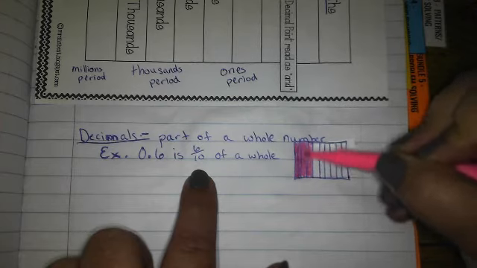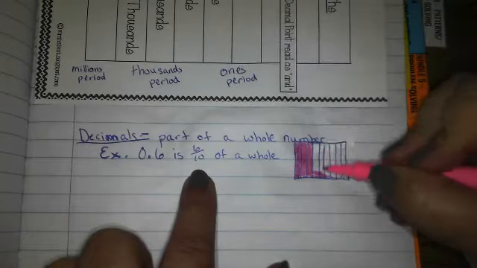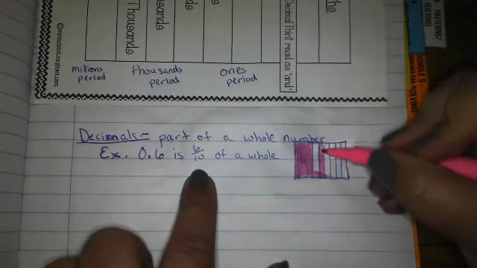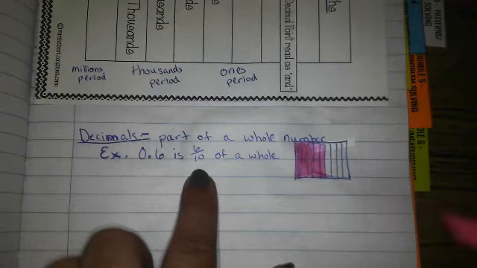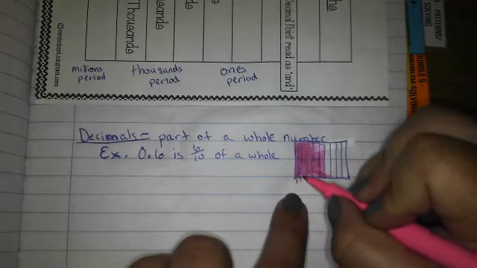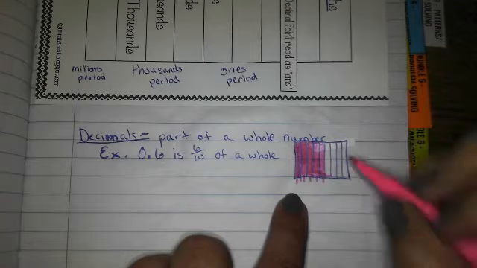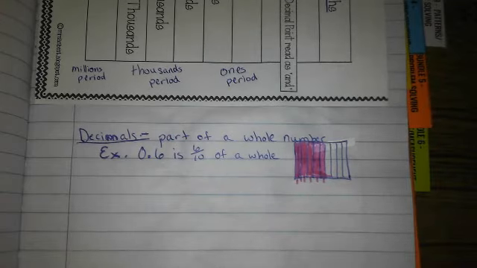3, 4, 5, and 6. So I have 1, 2, 3, 4, 5, 6 out of the 10 total that I drew shaded.